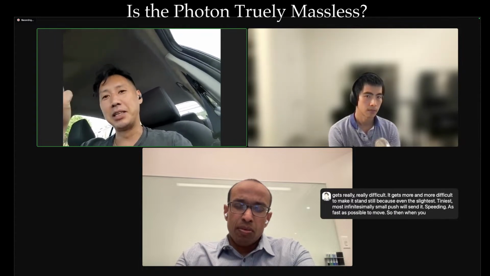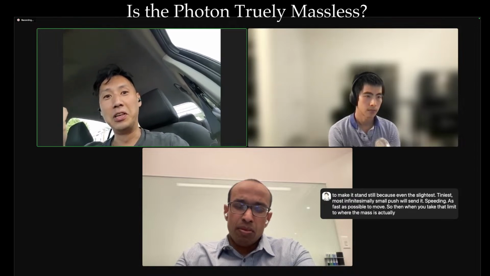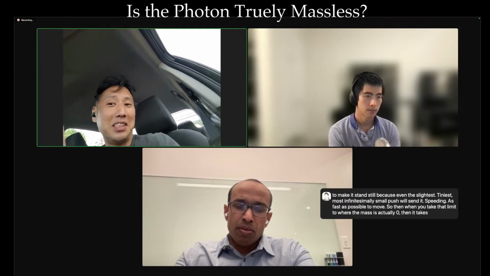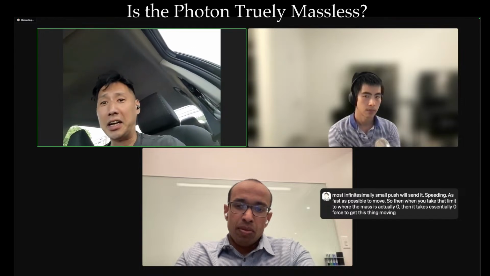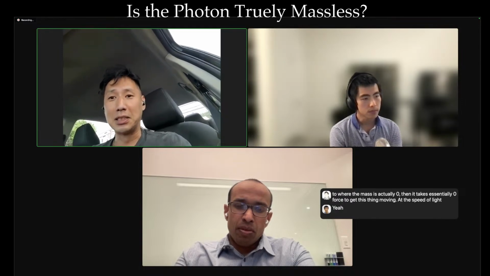So when you take that limit to where the mass is actually zero, then it takes essentially zero force to get this thing moving at the speed of light. Yeah, or at the cosmic speed limit.